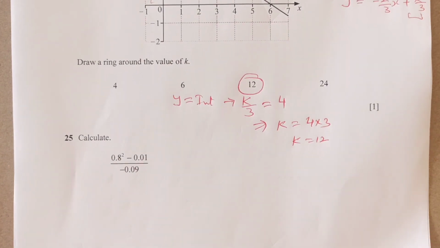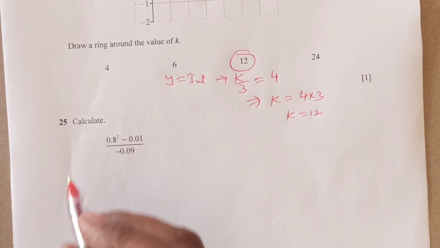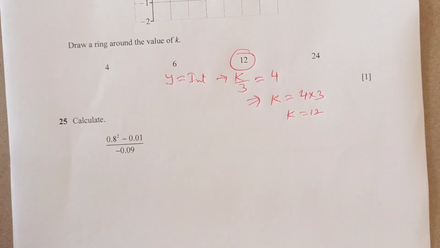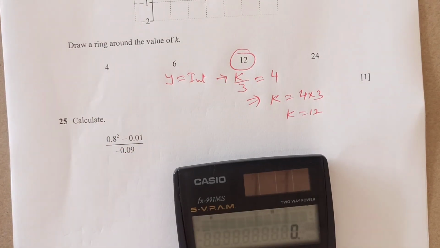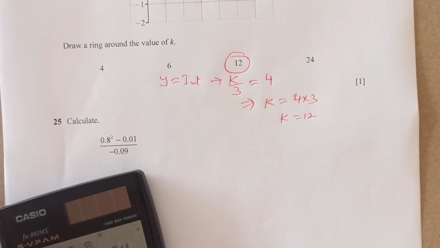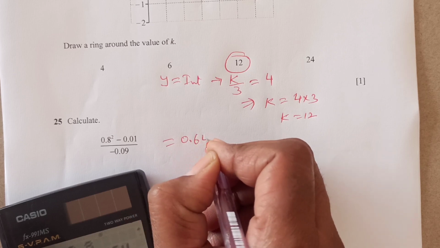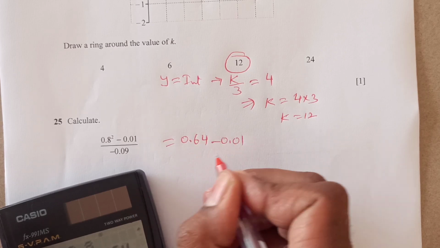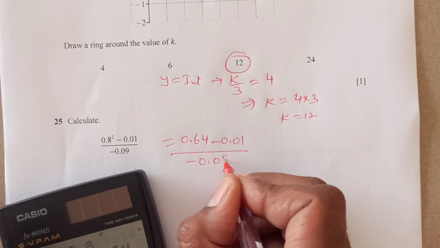Okay, now next we have 0.8 squared. 0.8 squared is 0.8 times 0.8. This is 0.64 minus 0.01 over minus 0.09.